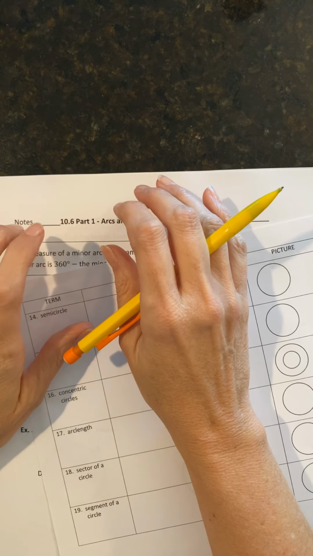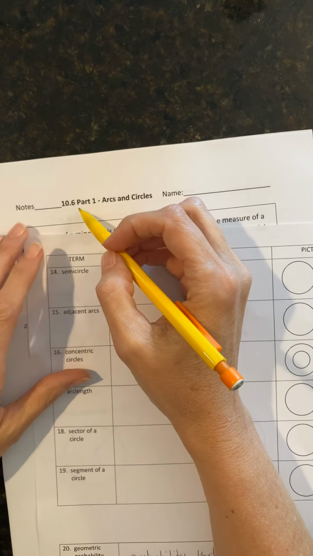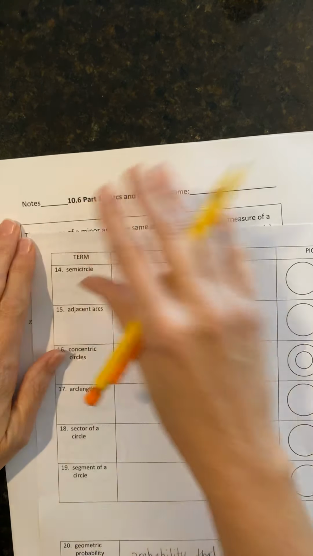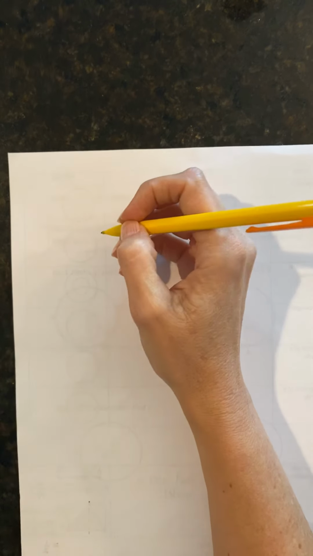Good morning. Today we are going to start a chapter on circles. The circle chapter is actually chapter 12, but there is a little part of chapter 10 that I skipped to put with the circle chapter. And so that's what we're going to be doing over the next couple of days, lesson 10-6. Okay, so let me give you some background.